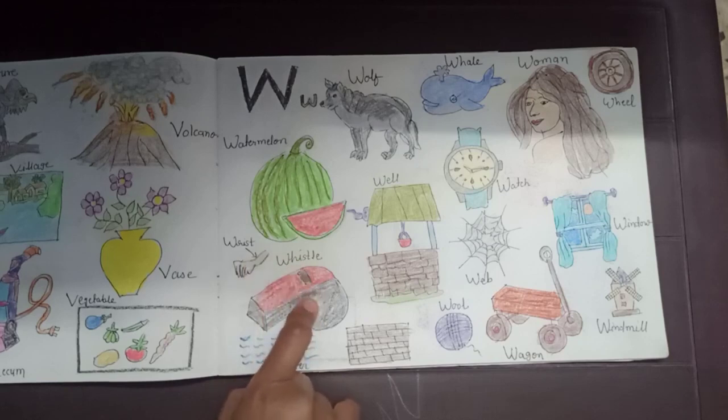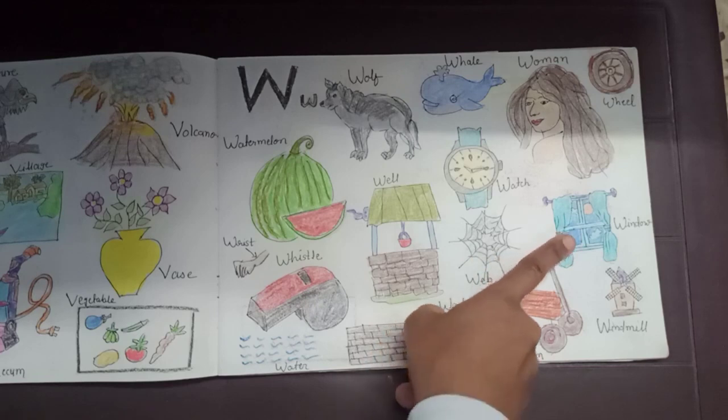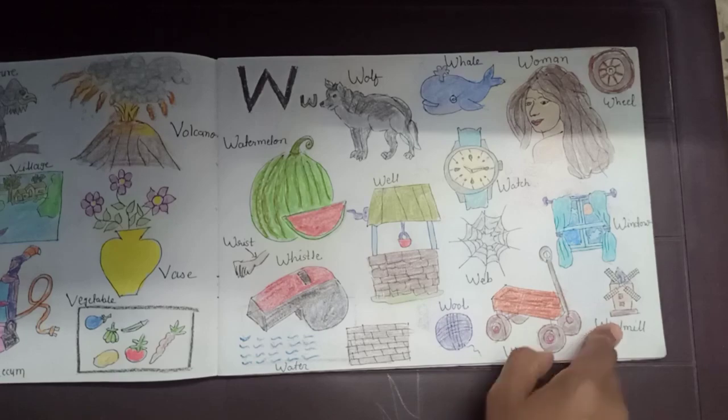W for whistle. W for web. W for window. W for water. W for wall. W for wool. W for wagon. And W for windmill.